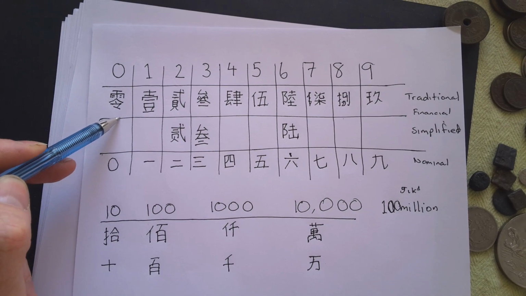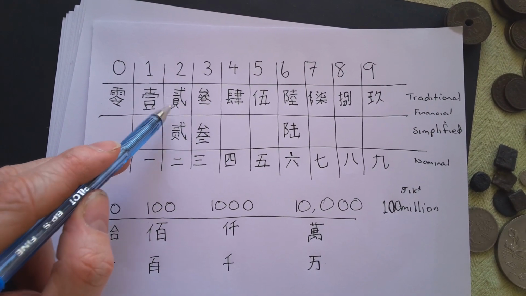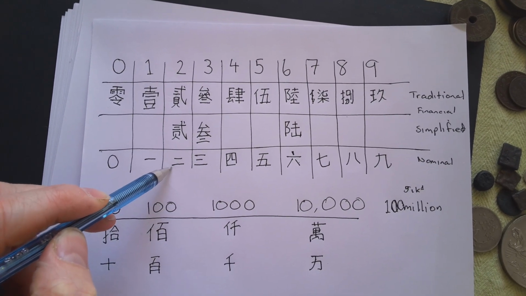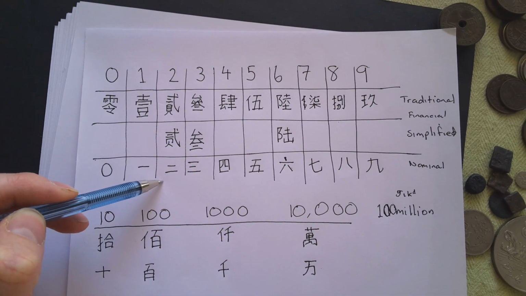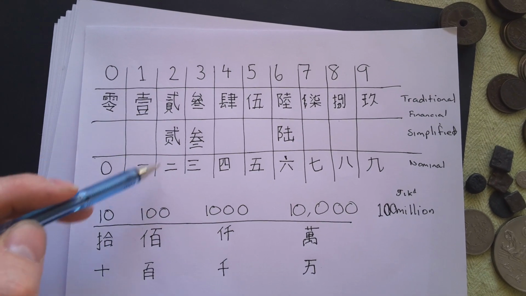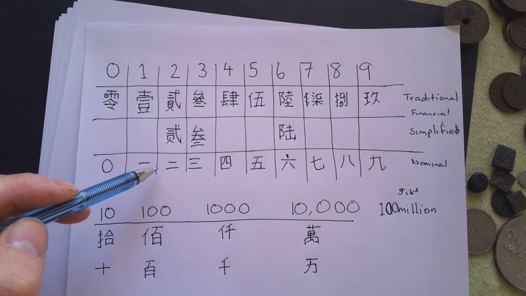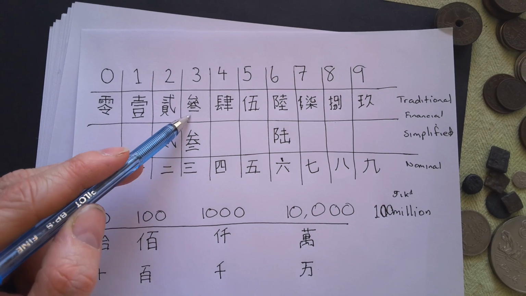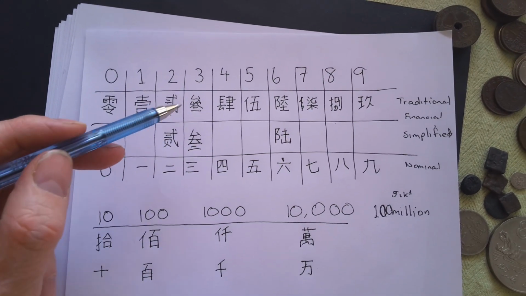I can read the Cantonese. Ling, ya, yi. That's not yi, that's ling. This is yi. Yi is down here. So in Cantonese, you have ling. You can use it two different ways, but generally when you speak, you can use that sometimes. We have sam, sei, ng, luk, chat, baat, gau.